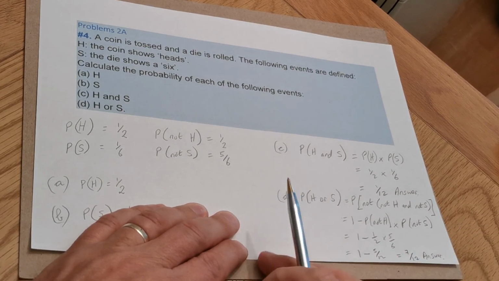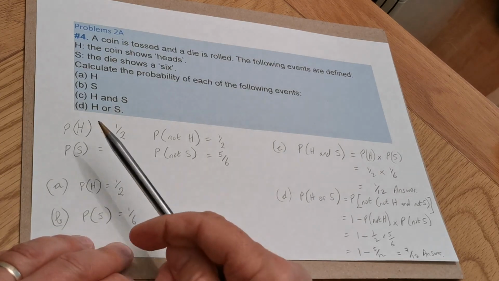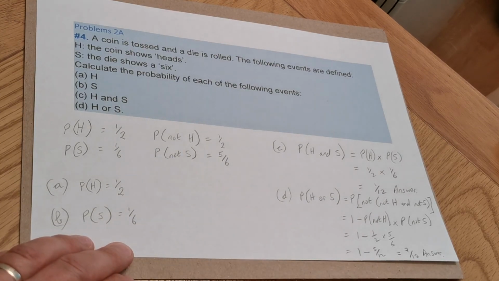There would be other ways to answer part D. We could have said a head or a 6 can arise by getting head and 6, or head and not 6, or not head and 6. And that would also be a valid way to answer this problem. But the approach we have taken is perhaps the shortest, and it's one that's worth keeping in mind.